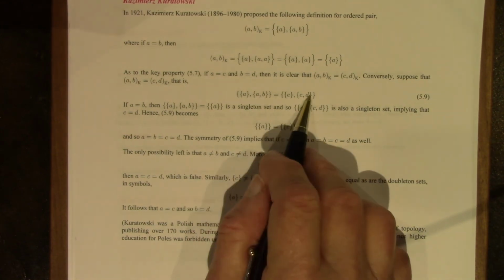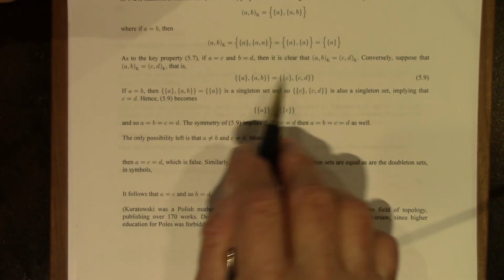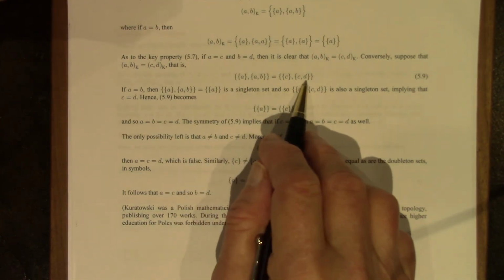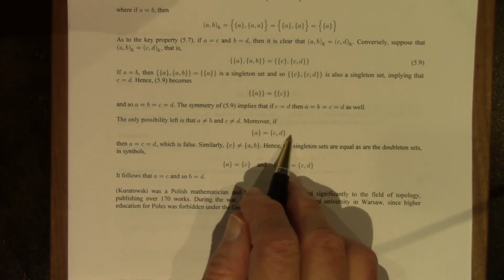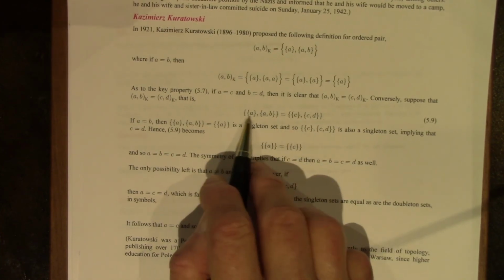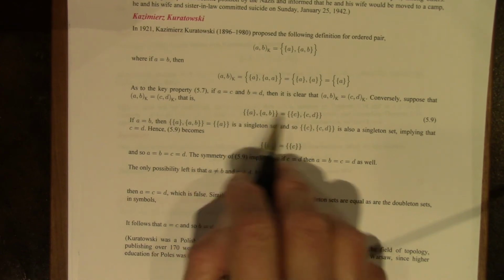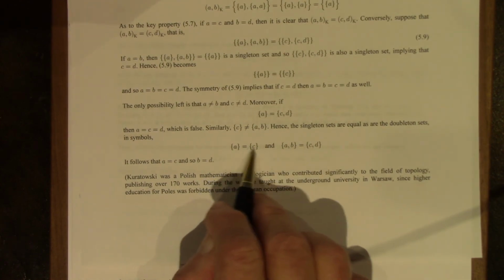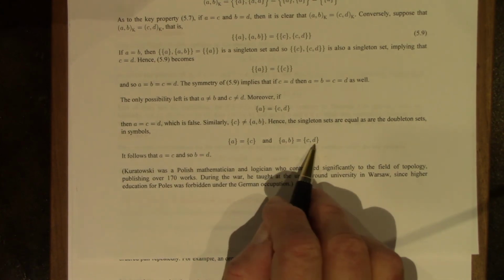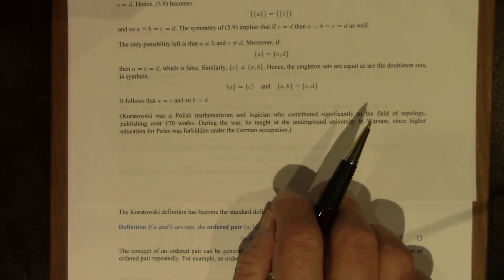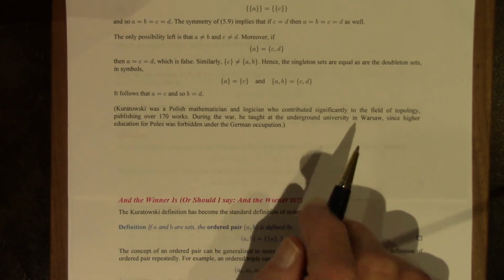And we have to do the same kind of matching that we did in the first case, the Norbert Wiener definition. What happens if a singleton is equal to the doubleton? Well, if this happens, then A, C, and D are all equal. And under our assumption, that's false. So we don't have to worry about this strange matchup here. This set has to be equal to this set. The singleton sets have to be equal, and the doubleton sets have to be equal. Well, if the singleton sets are equal, then A equals C. And so we can replace this C by A, and if these two sets are equal, then B has to equal D. So the key property is satisfied by Kuratowski's version of ordered pairs as well.